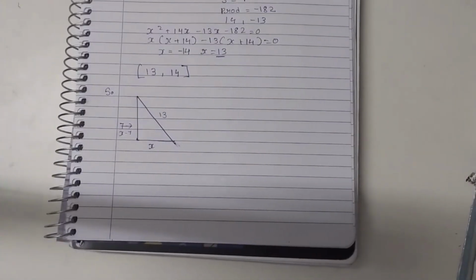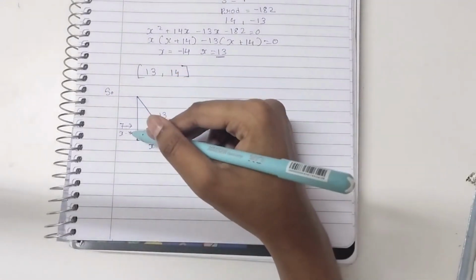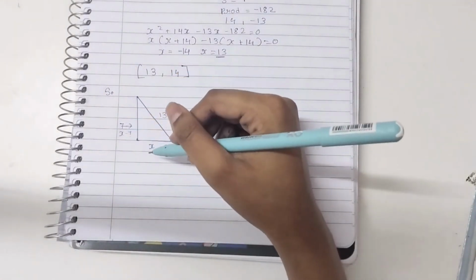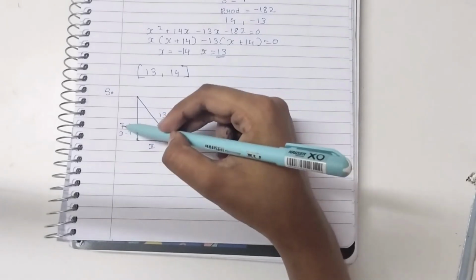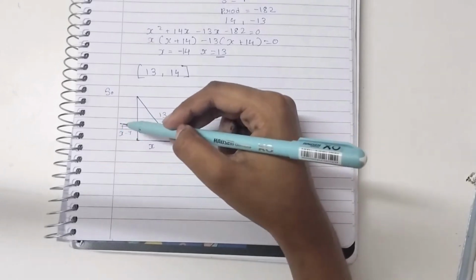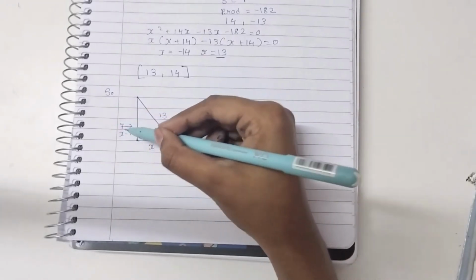In the fifth question, they've said that the altitude of a right triangle is 7 centimeters less than its base. If the hypotenuse is 13 centimeters, we need to find the other two sides. So they've said that the altitude of a right angle triangle is 7 centimeters less than its base. So we're going to take the base as x, and since they've stated that the altitude of the right triangle is 7 centimeters less than its base, we can write that as x minus 7.